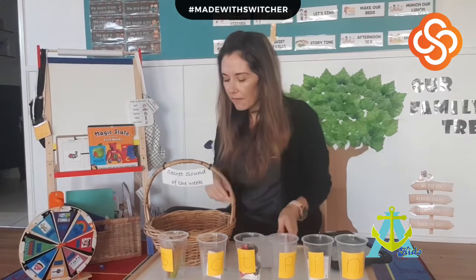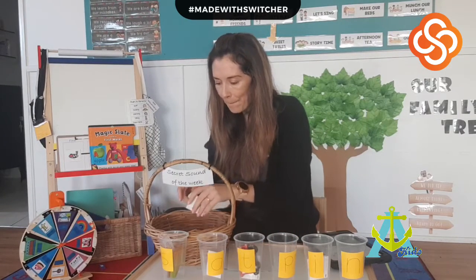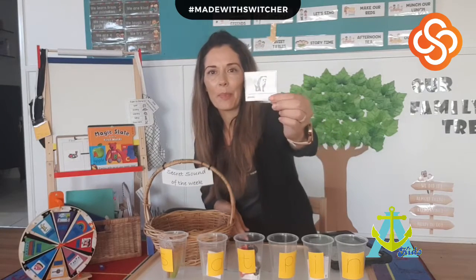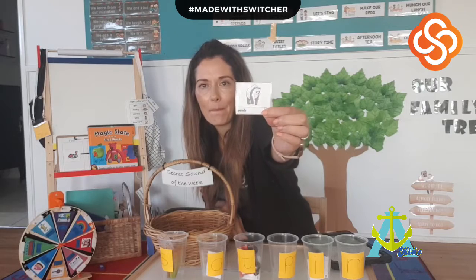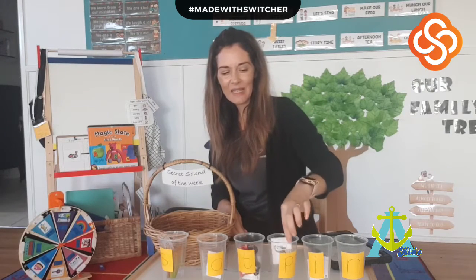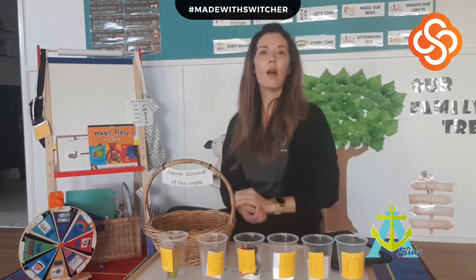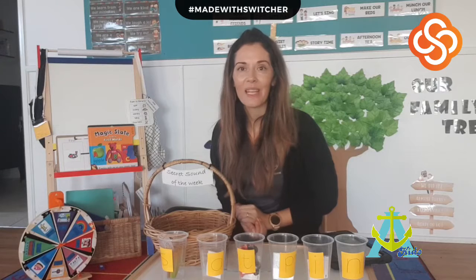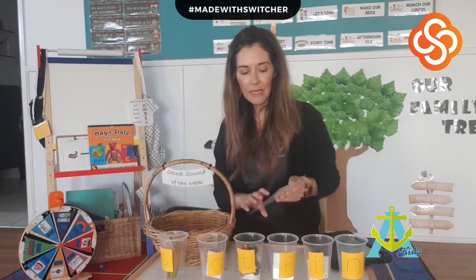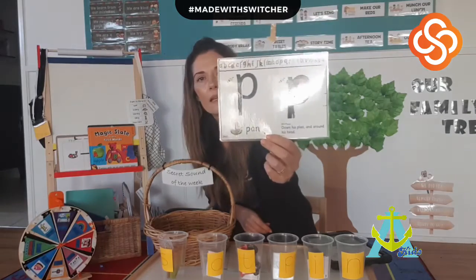Now we're going to look at our next sound. Let's see if I can find some pictures in my secret sound basket. I found something. Panda. Good job, friends. It's a panda. P for panda. You were right. It's the P sound. Let's have a look at the letter P, and we can practice saying those sounds together.